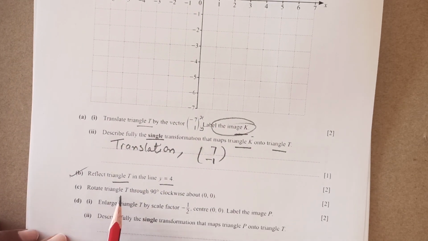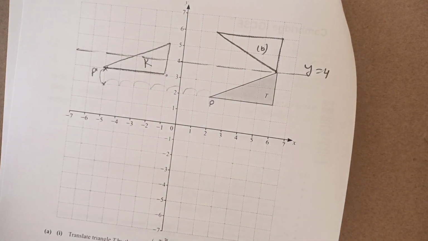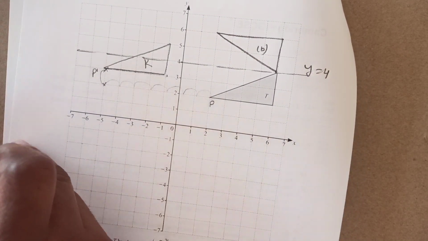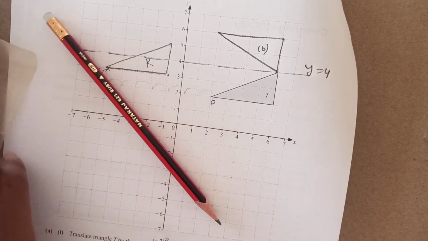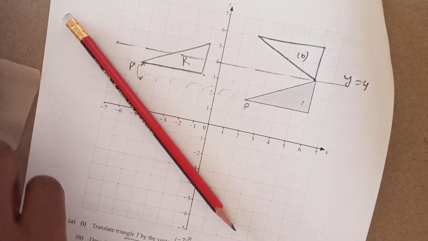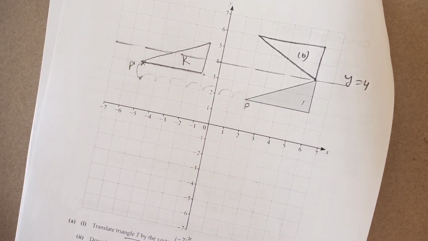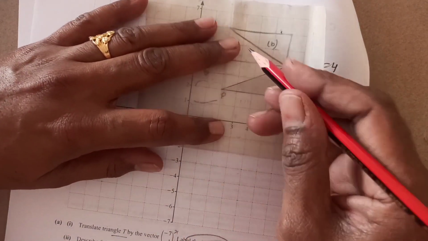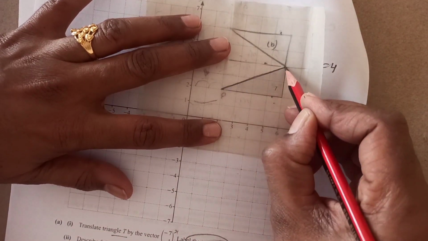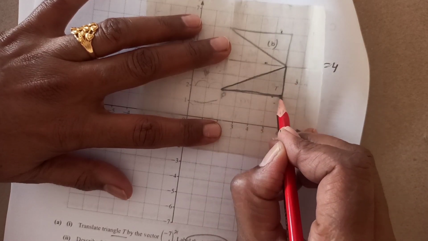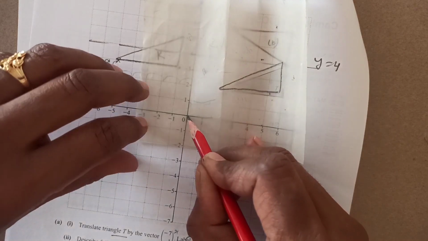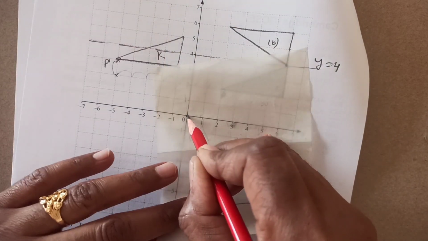Now rotate triangle T through 90 degrees clockwise about 0 0. For that you need to have tracing paper, so we can rotate accordingly. That's the easiest way to rotate the shapes. So this is triangle T. Let's just trace it, and the center is this one, 0 0. We are given 90 degrees clockwise.